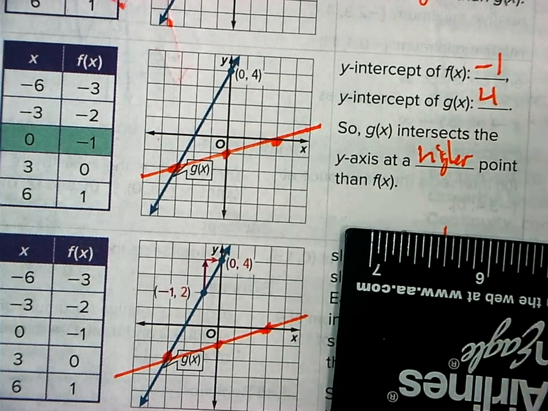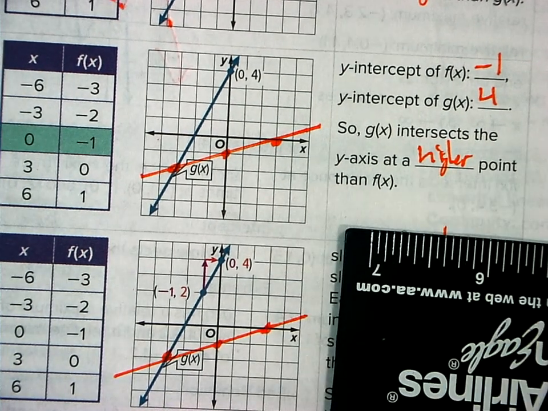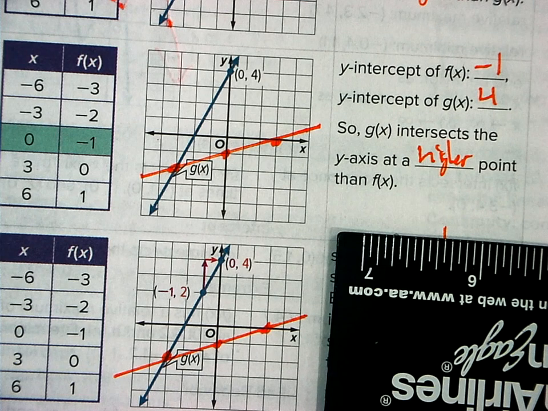All right, since you're all smart kids, do the next one on your own and the check, and I'll give you like 7 minutes to do both of them, and then we'll go over it.